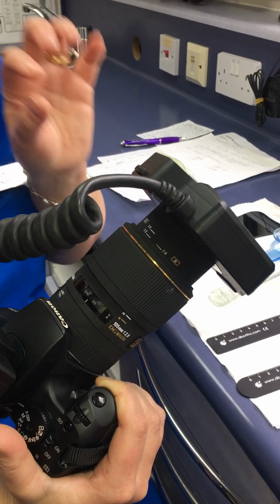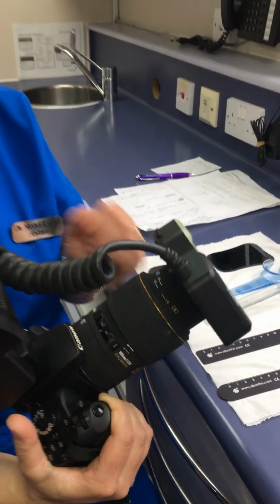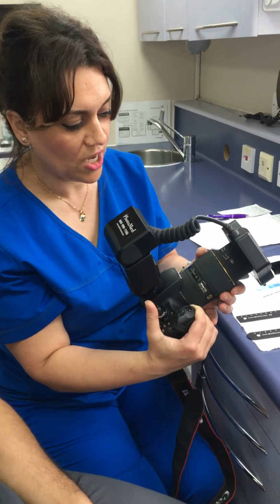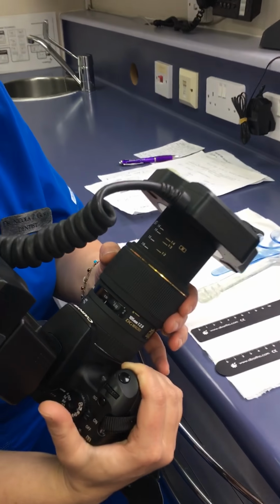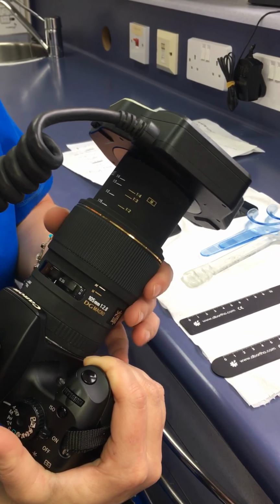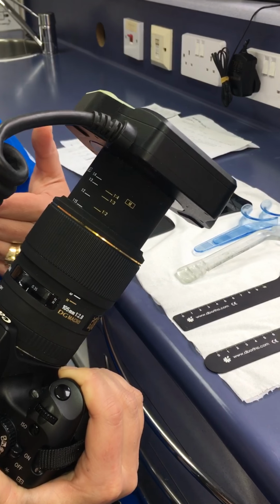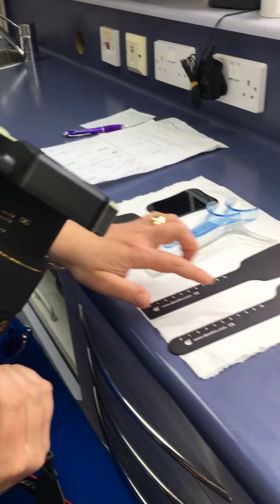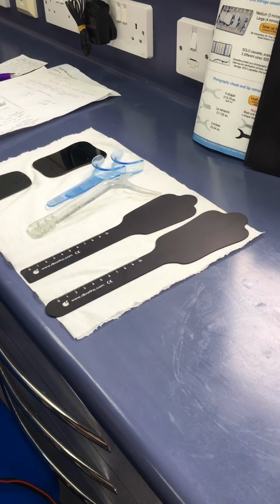If you are taking a very close up of, say, 2 central incisors, then don't change anything. The only thing you need to change is the magnification ratio, and you want to put it to 1 to 1.5 and lock it into place, or 1 to 1. For those photos you could use these contrasters to take photos with.